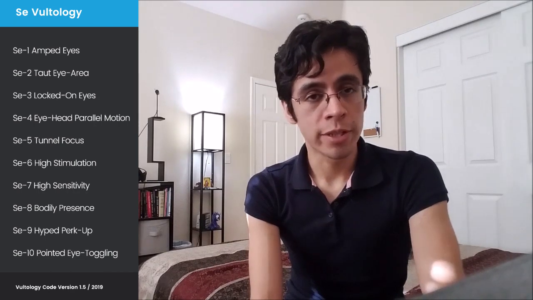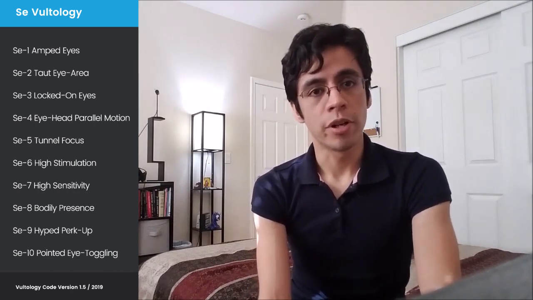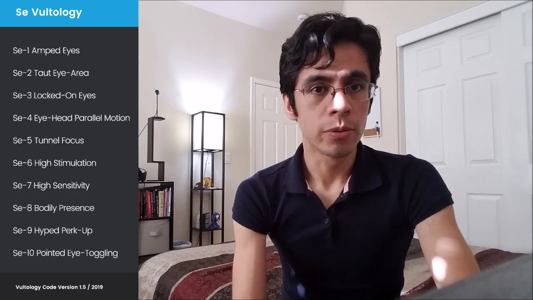And lastly, SE10 is pointed eye toggling, which is the sister signal to NE's brushstroke eye movements. In this one, SE will also tend to look around, and eyes will do saccades, but the saccades will often be in conjunction with the head, because of the head-eye parallel movement.